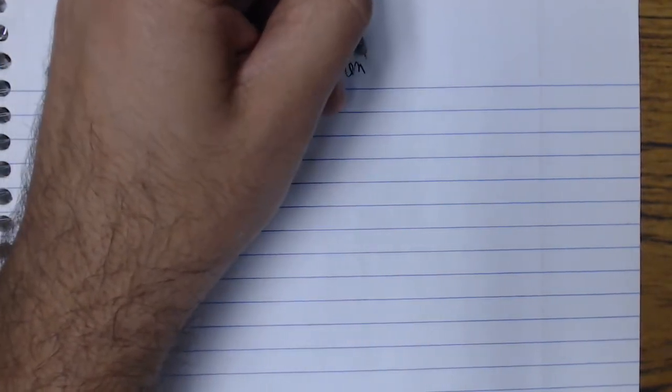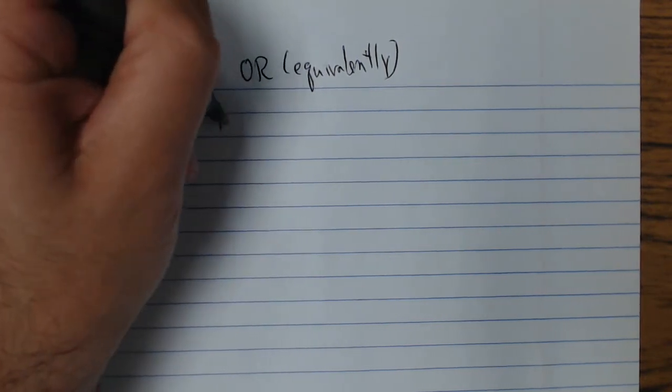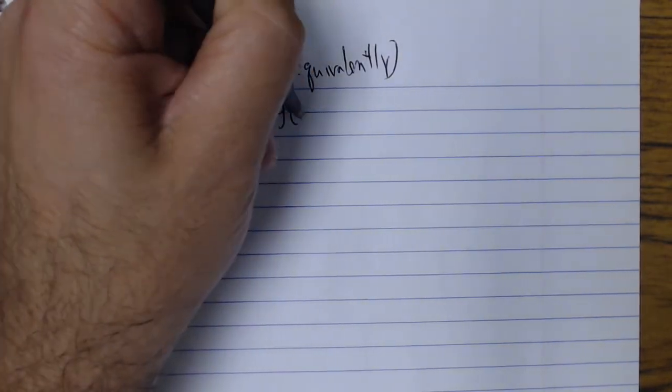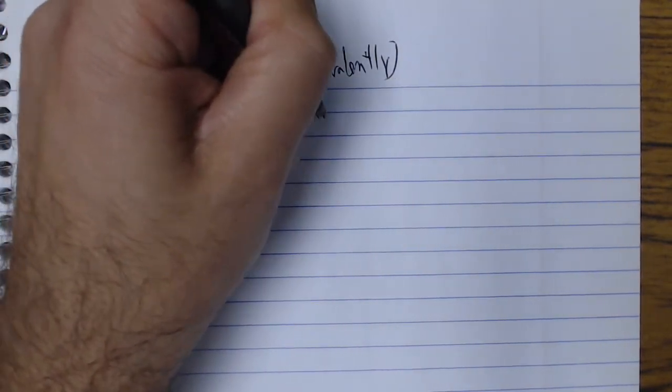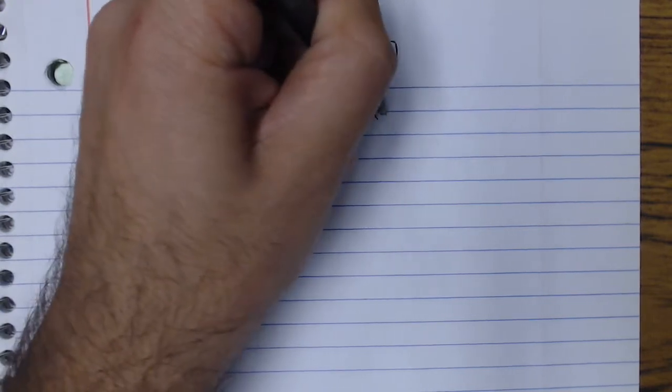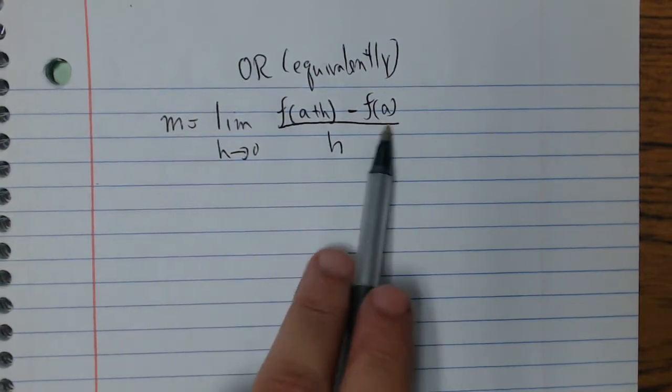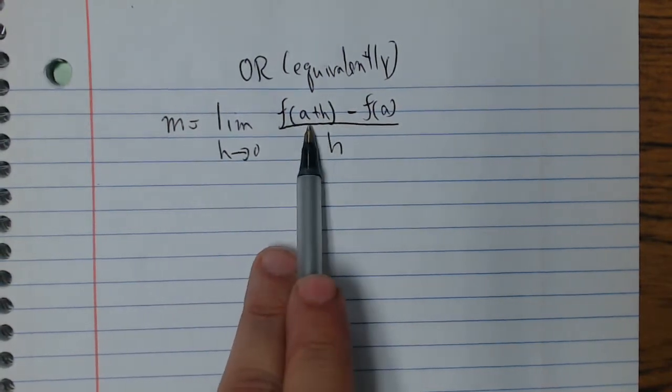Now, another way we could write this, so basically the definition I just gave you, which gave you the slope of the tangent, this is equivalently, which I'm going to use this notation over the original one. Okay. The slope of the tangent is the same thing as the limit as h approaches 0 of f of a plus h minus f of a all over h. Okay, so this also gives us what? The slope of the tangent at x equals a.